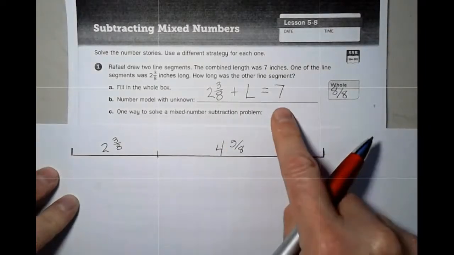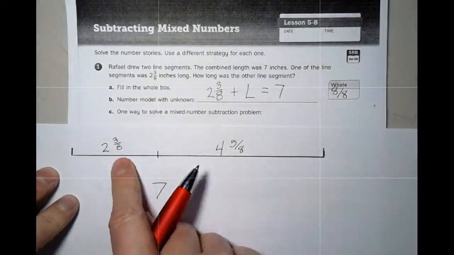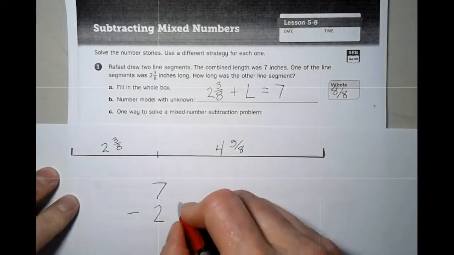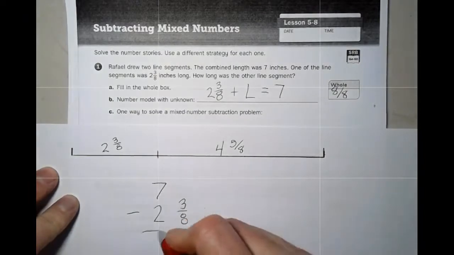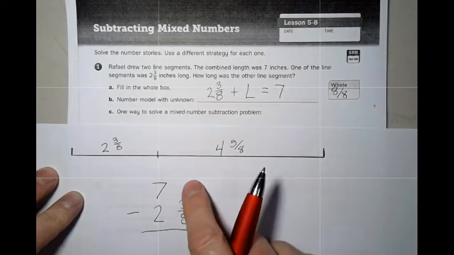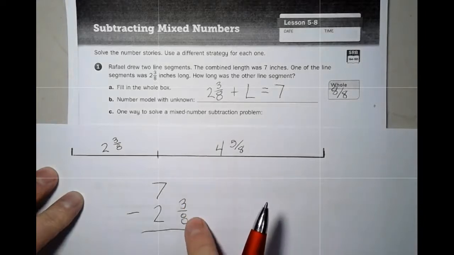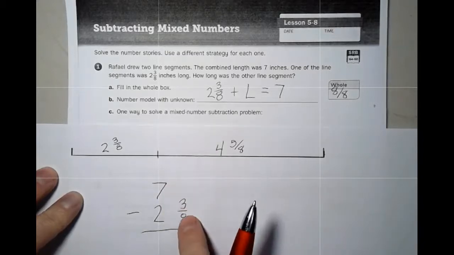Now I want to attack that mathematically. So let's set up my problem. Go to my whole number, 7 minus 2 3/8. One thing I talked about was setting things up in a place value model. Here I have my whole numbers, even if they go into the tens, hundreds, or more, and then I have my fractional side. That's not going to go any farther because we're just dealing with eighths. So I've got nothing up here, and I want to take away 3/8. So I need something up here to take away from.